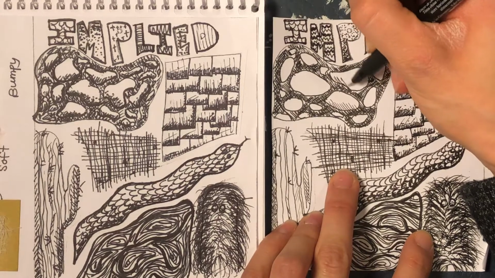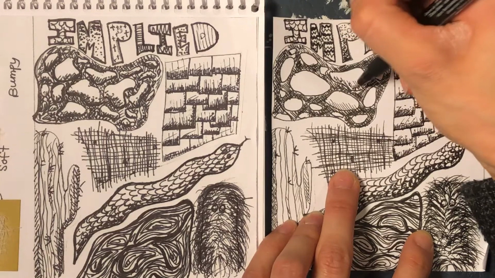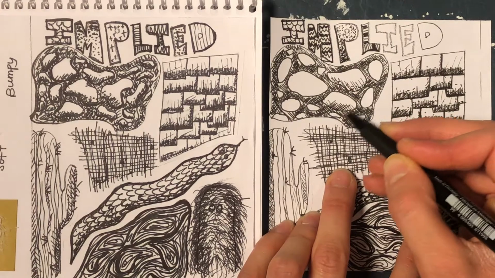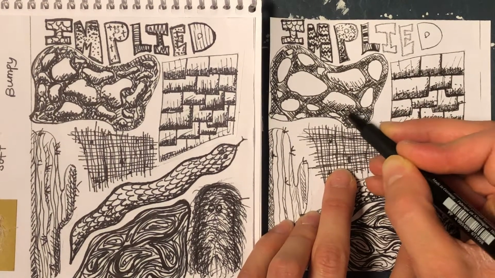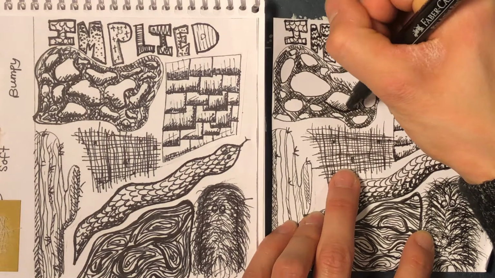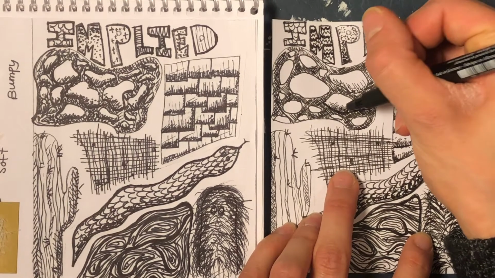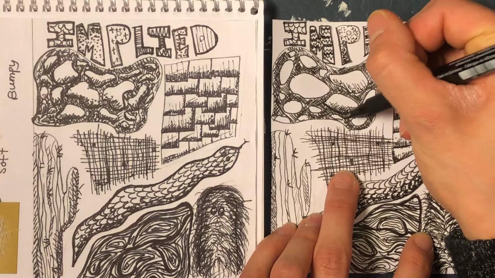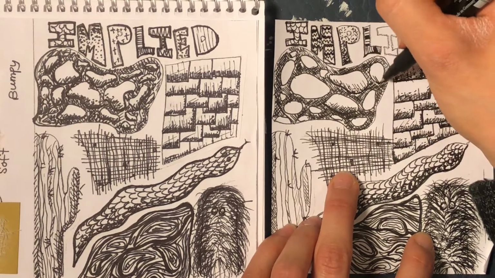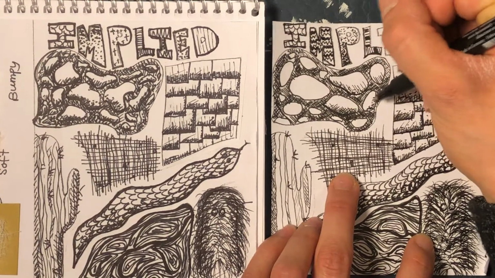You can just do hatching lines to the rock and maybe some stippling. Or you can do hatching and cross-hatching and stippling, and then go ahead and outline that rock so it's darker. There's a defined edge between the rock and the background. Maybe darken up that background a little bit. Or you could just do stippling to the rocks.